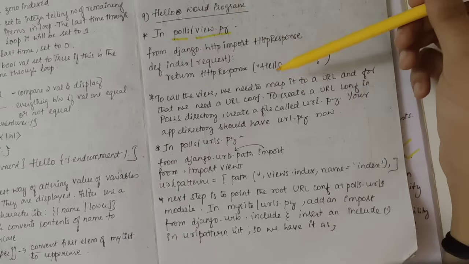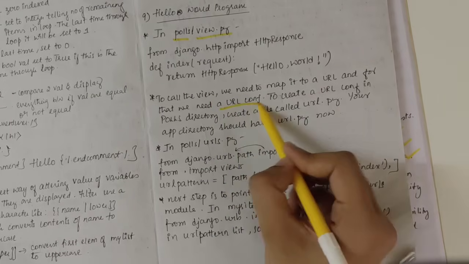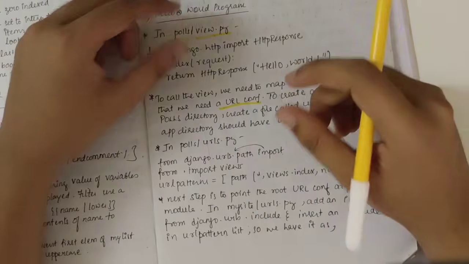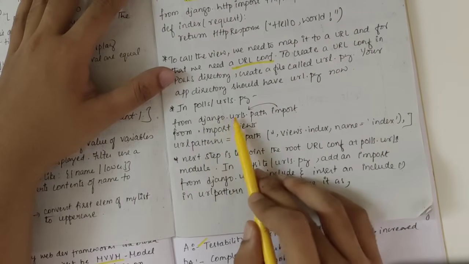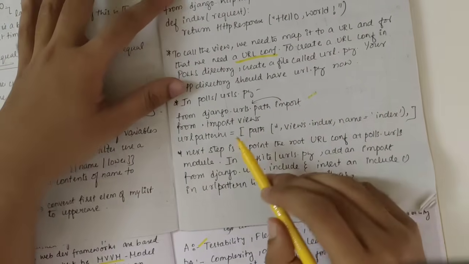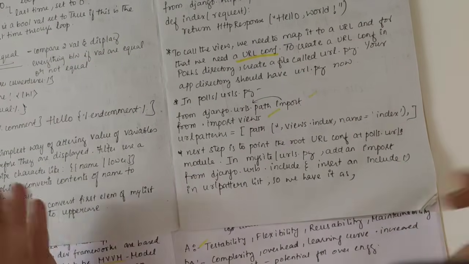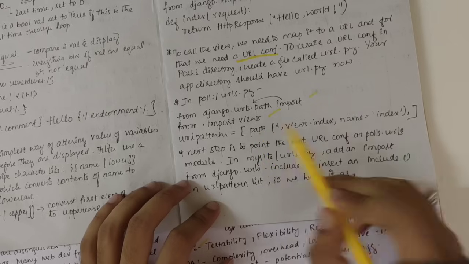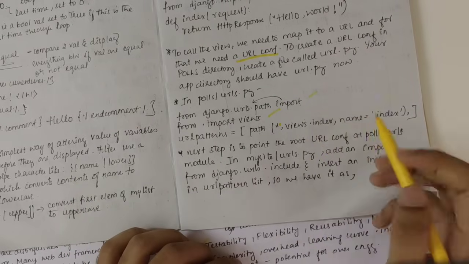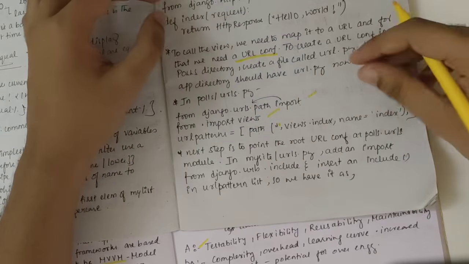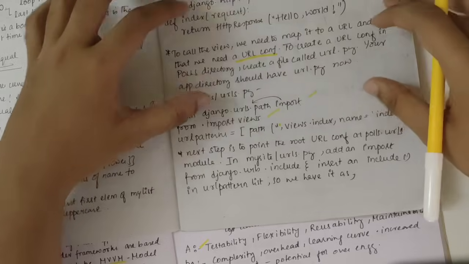So to call the view, we need to map it to a URL, and for that we need URL configuration. So we create in our Pulse directory a urls.py. Okay, so Pulse/urls.py. Here we write from django.urls import path. We are importing the path. Along with that, from . import views. Now we'll specify the URL part. urlpatterns is equal to path, and here in the bracket we write views.index. From the views we are accessing it, right? And name is equal to index. Here we are again specifying the name of that particular view. Okay.